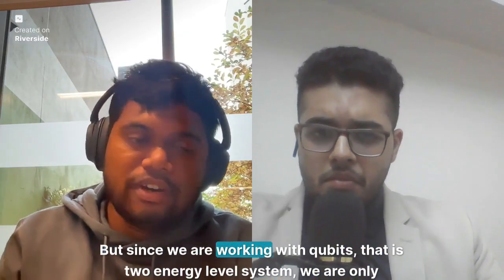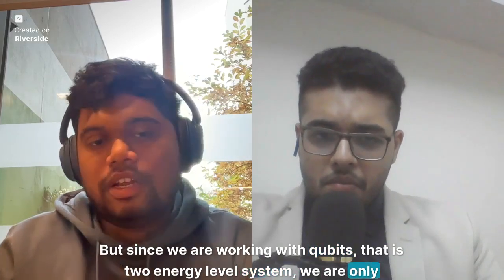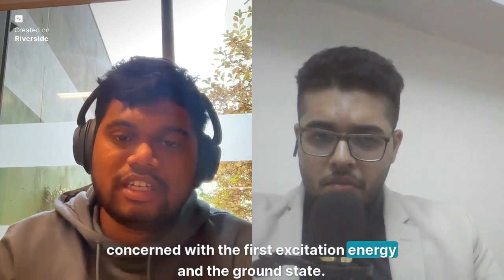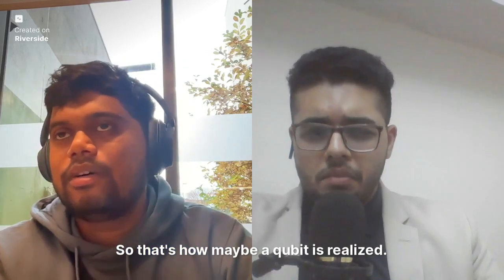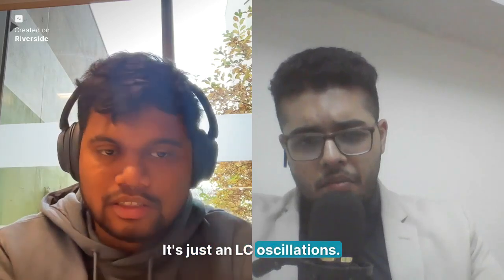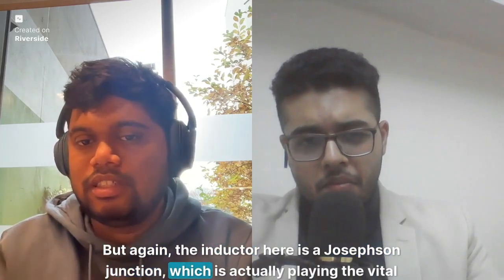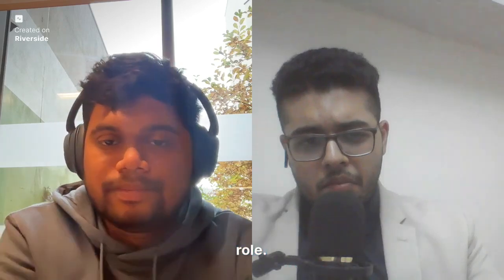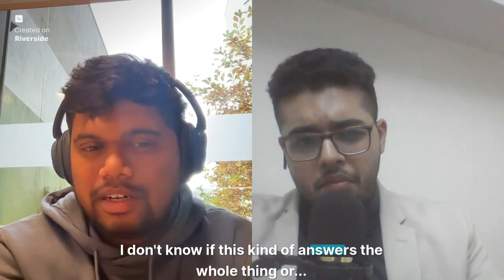But since we are working with qubits, that is a two energy level system, we are only concerned with the first excitation energy and the ground state. So that's how a qubit is realized. It's just LC oscillations. But again, the inductor here is a Josephson junction, which is actually playing the vital role here. I don't know if this helps answer the whole thing.